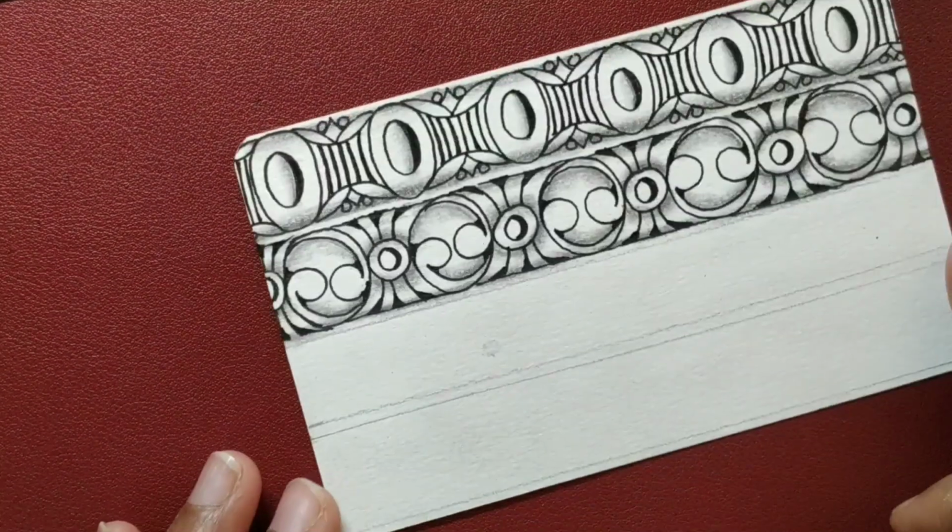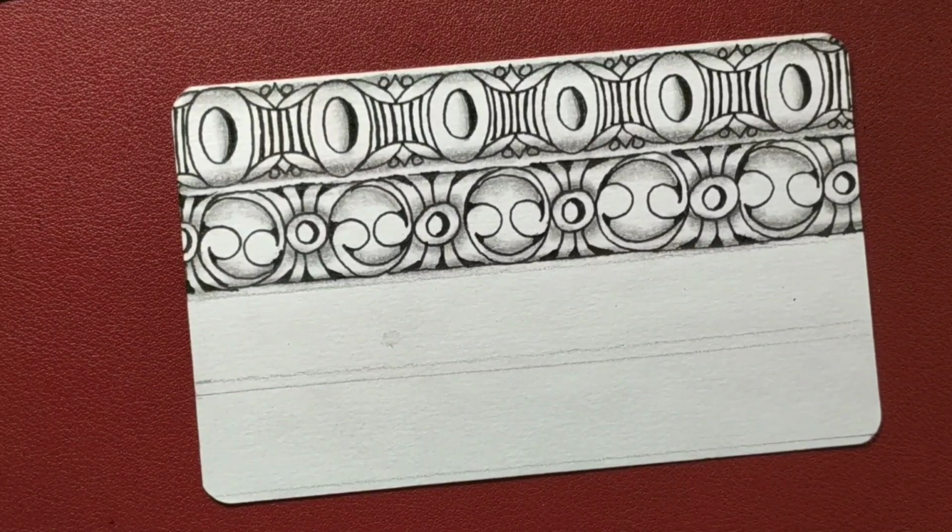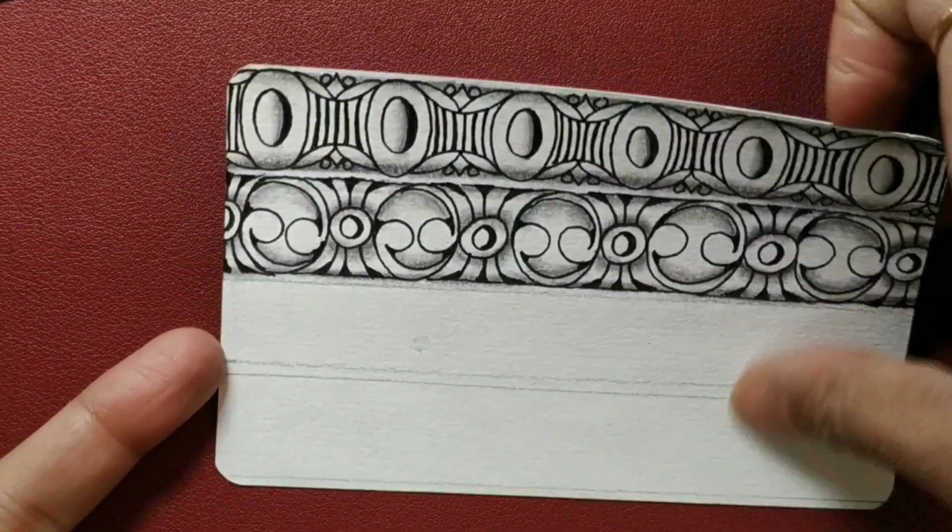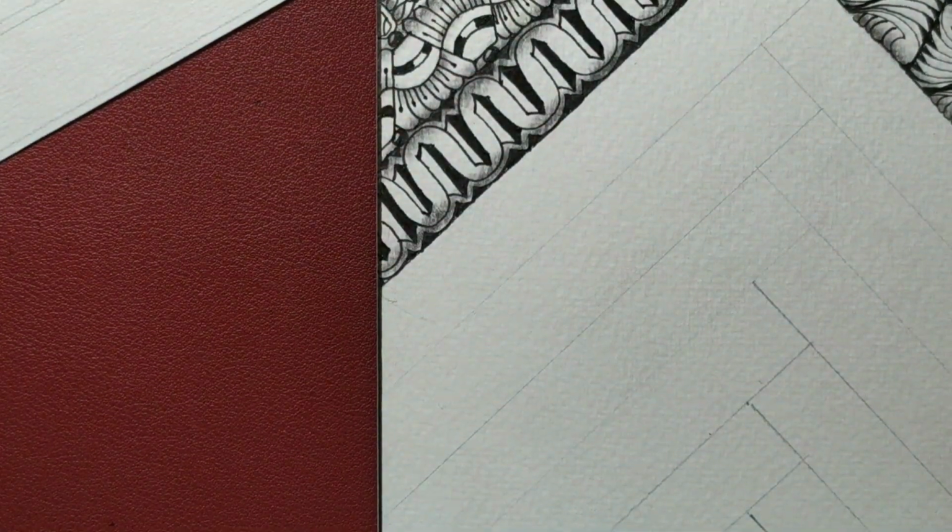Yeah, that's about it, right? So let us transfer this pattern to our sheet. So I'm going to use one more section here, right? And then again start the way I did.